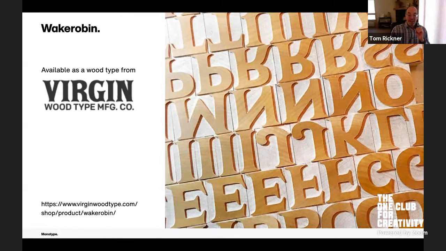So we now have the first wood type that was started from variable technology, at least as far as we know. If someone else has done this, I'd love to hear about it. But pretty exciting thing, and we've already got people at Monotype that have ordered their wood type versions of Wake Robin.